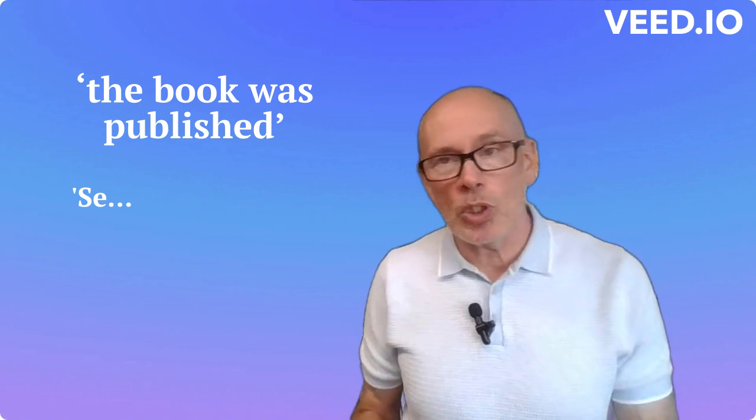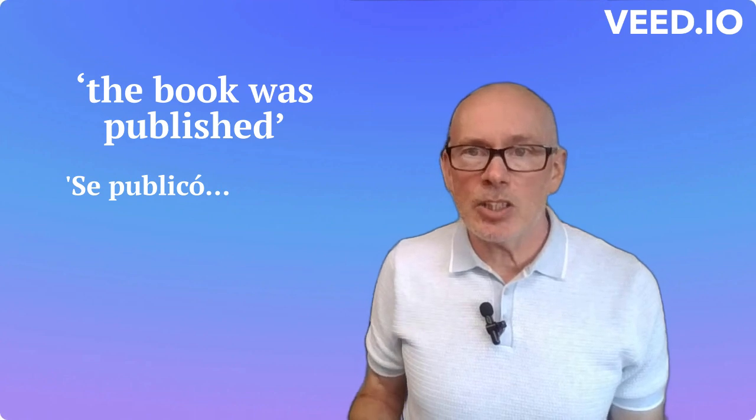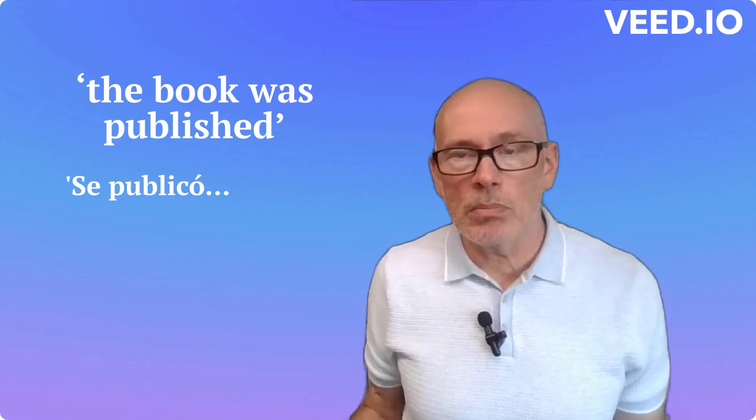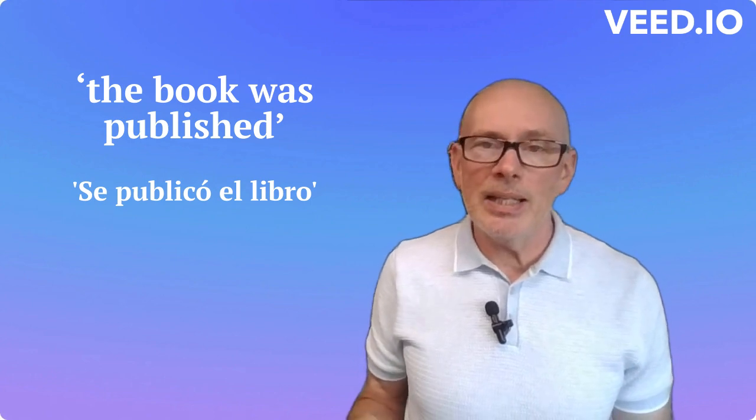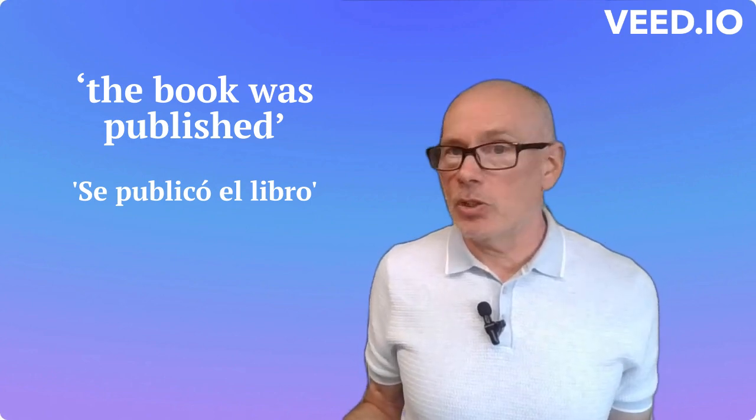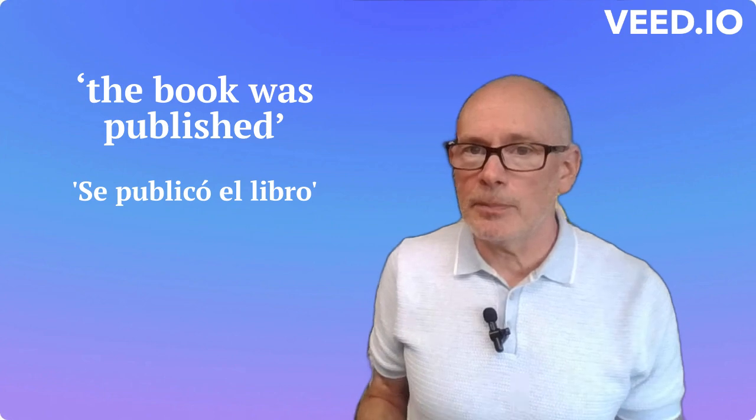So simply put se at the beginning of the sentence, then add the verb in the correct form. In this case, it's the preterite tense, it was published, past tense, preterite. Then add the subject, el libro. So it becomes se publicó el libro. That's not difficult. Let's do another.